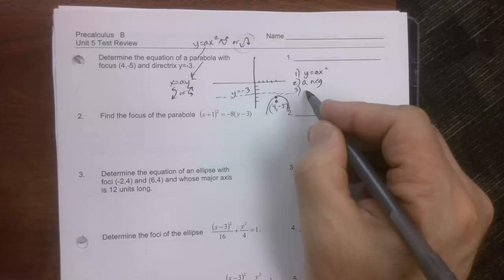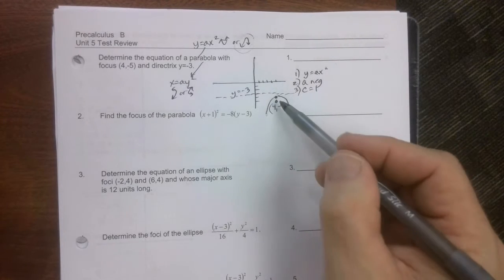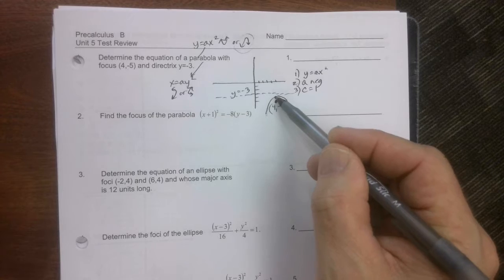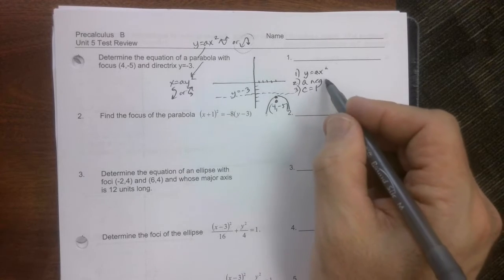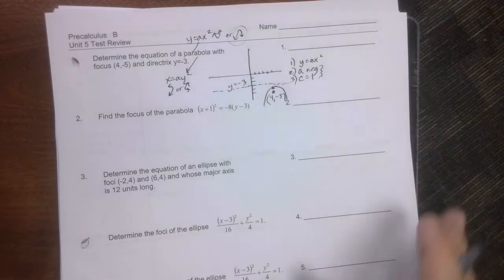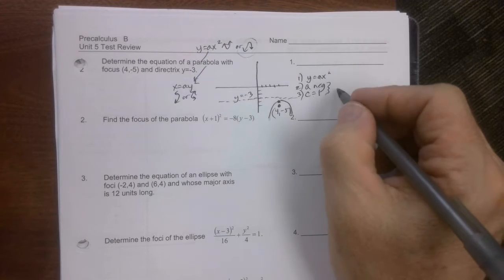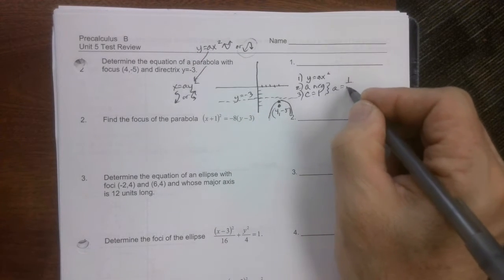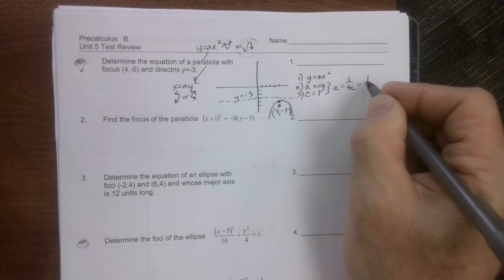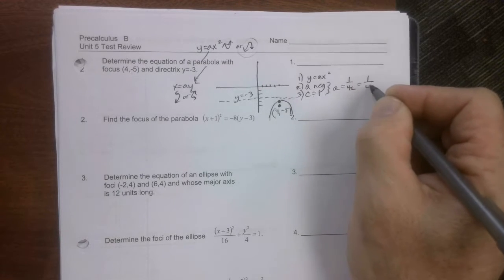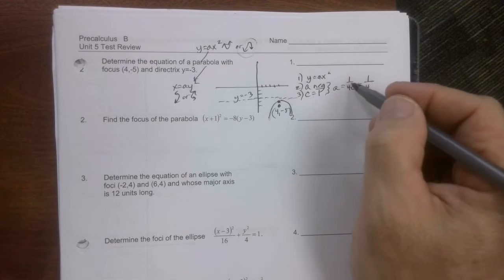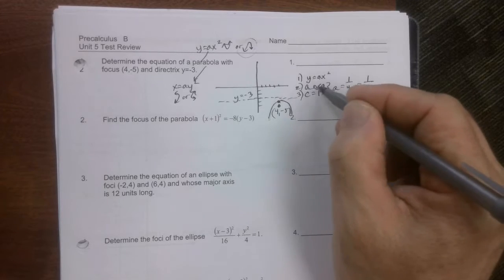Number three, c is 1. You can look at the distance from here to here or here to here. It's going to be 1. Now we can put that together right now and use the formula a equals 1 over 4c and go 1 over 4 times 1, which is just 1/4, but it's negative, and this formula will not give it to you. You need to figure it out.